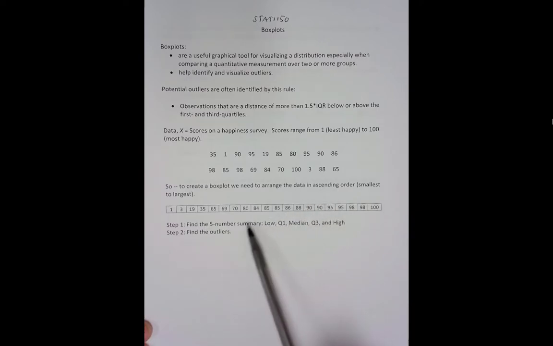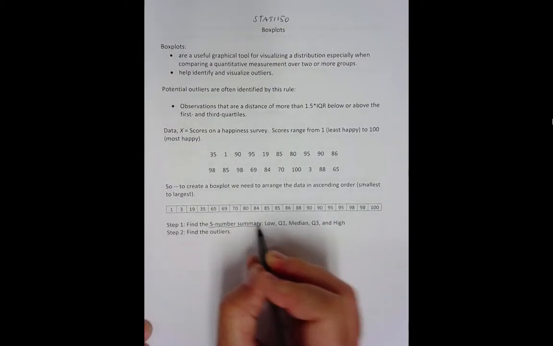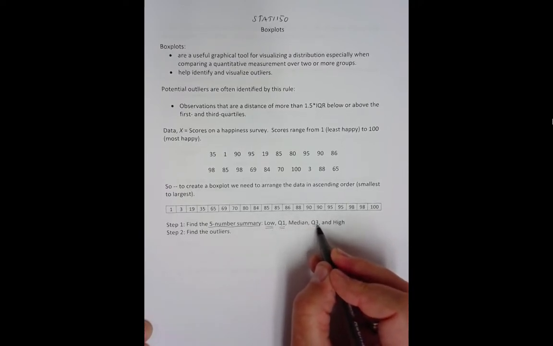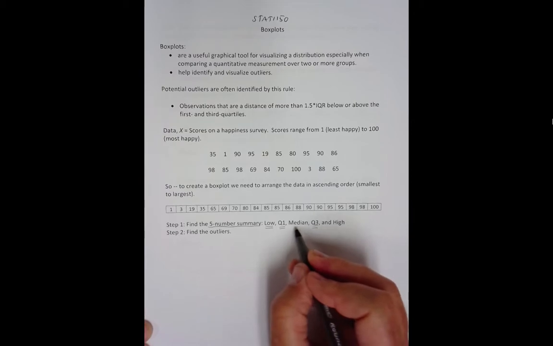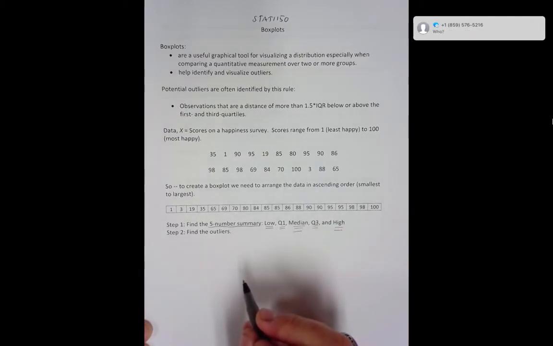First step is going to be able to find the 5-number summary, which is the low value, Q1, the median, Q3, and the high value. So guys, this is known as the 5-number summary. Again, the lowest number, the first quartile, the median, the third quartile, and the high number.